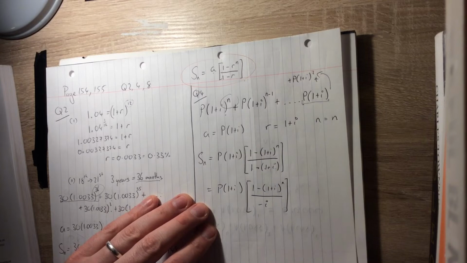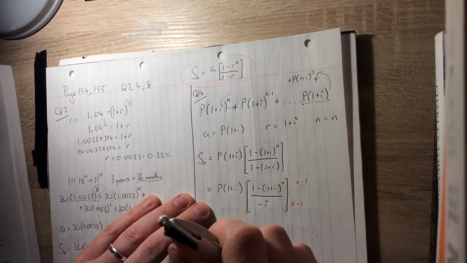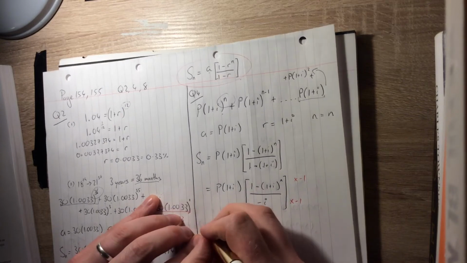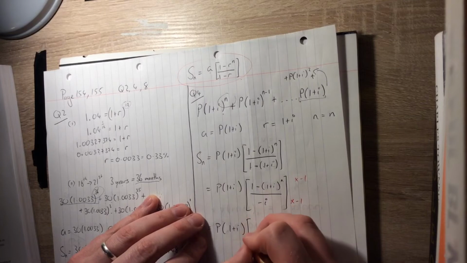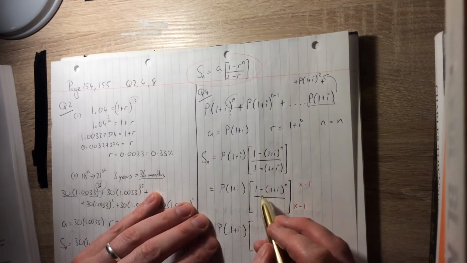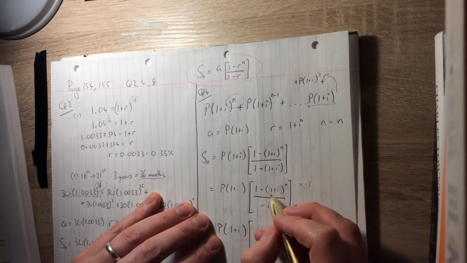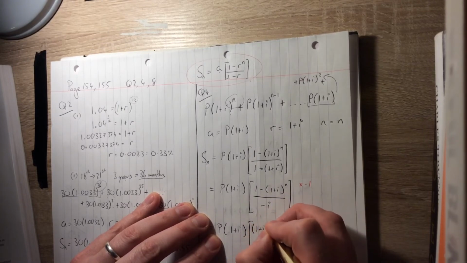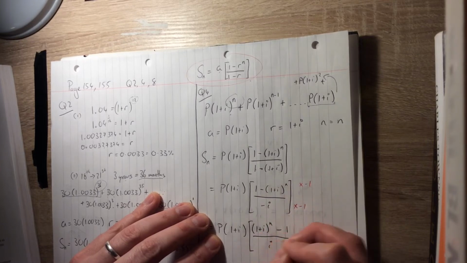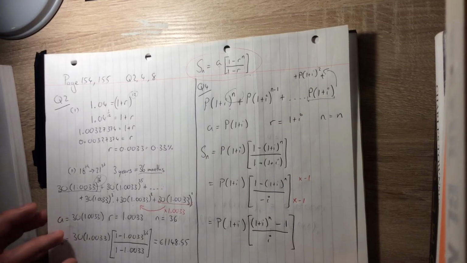Okay, and we don't like to leave negatives in the bottom of fractions, so I'm going to multiply top and bottom here by minus 1. And what I get is P times 1 plus I times, well, 1 times minus 1 is minus 1. Minus 1 plus I to the n becomes plus 1 plus I to the n, all divided by I. And that's the formula they've asked you to get there in question 4.